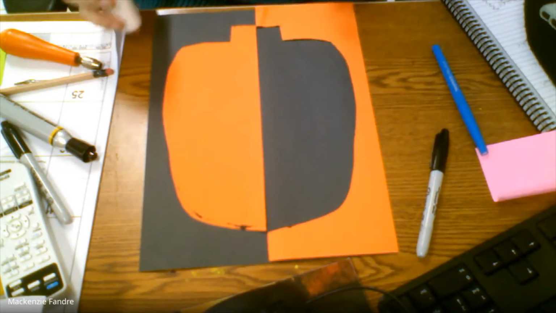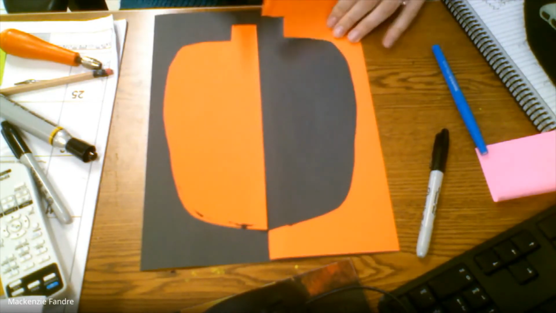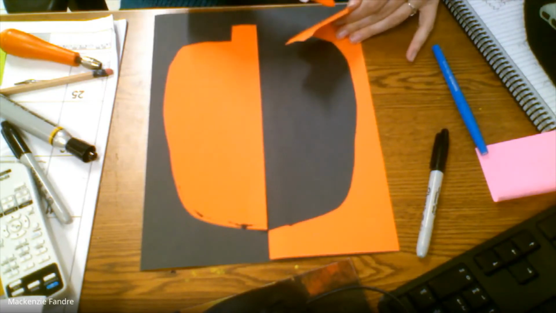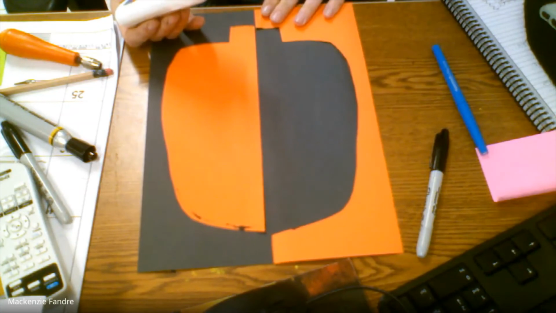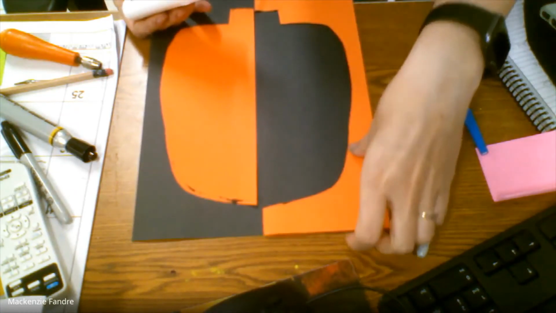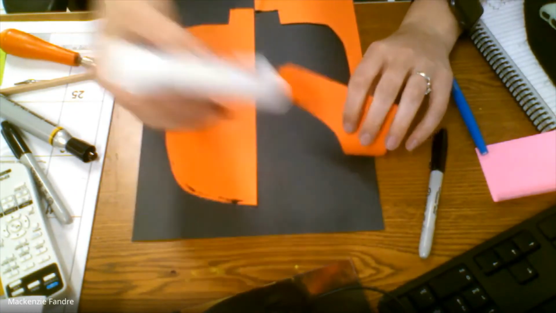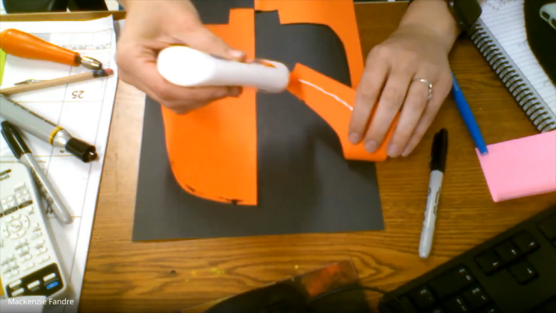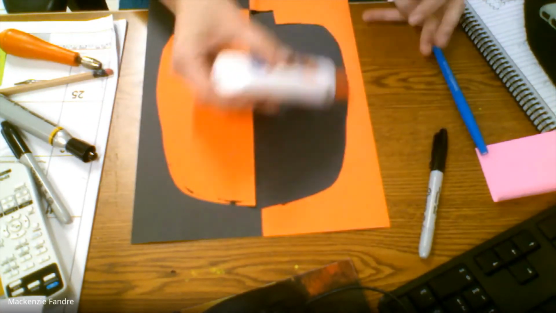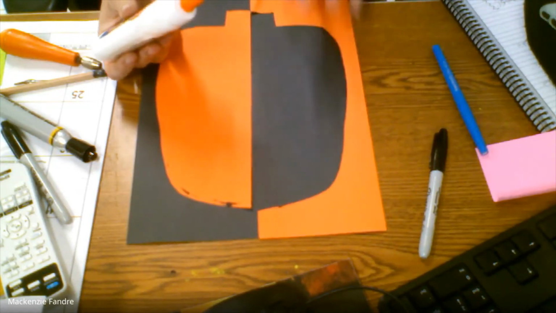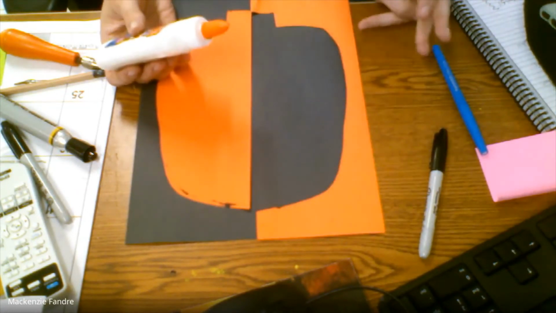I think it's easiest to just take a little bit right here, lift it up, and put a little line of glue on the back and stick it back down so you don't lose your spot. Again, take my corner here, just lift it up a little bit and put a line of glue on it, okay? You can do it a little bit on the side too if you need it, but right now with the top down and the bottom down, probably gonna stand pretty good.